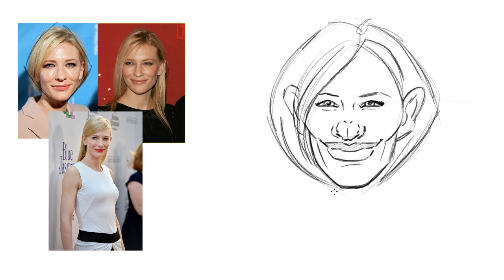Might even throw in a little bit of hatching in there just to help define that upper lip a little bit more. And then the hair, again making that overall diamond shape a little bit wider, a little bit more boxy, which I think helps complement her very strong jaw.